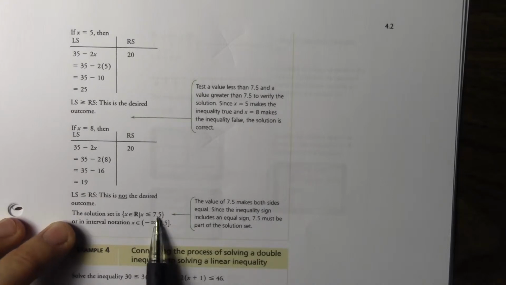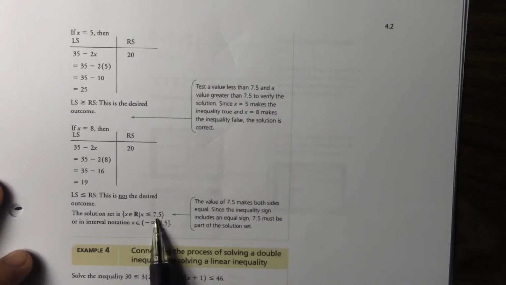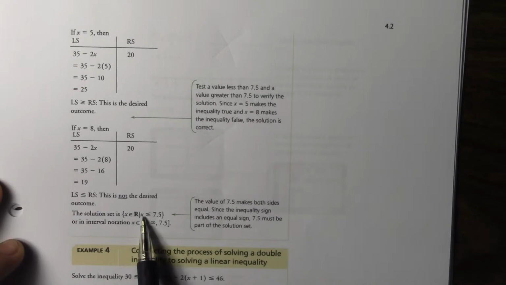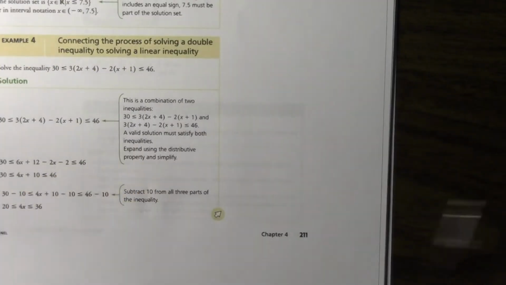Another way to write that solution set, x is less than or equal to 7.5, is in set notation. You need to know both of these. x ∈ R, x is less than or equal to 7.5, and the interval notation x ∈ open bracket negative infinity, because we cannot include negative infinity. It's not a number, so that's always open on the infinity side. And then close bracket on the 7.5. If it's an infinity side, you always put an open bracket. Yes, always open.